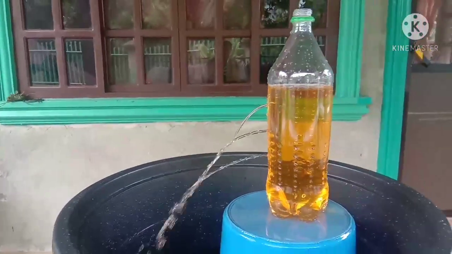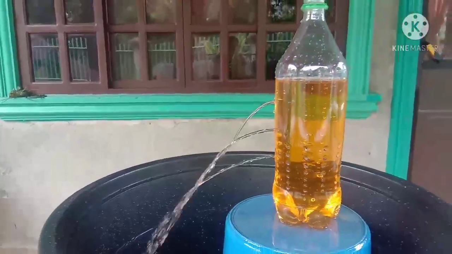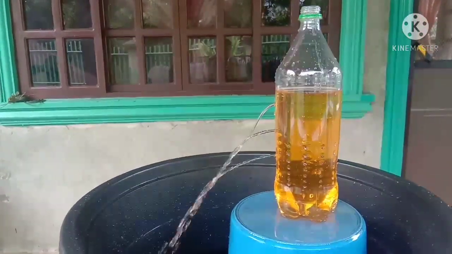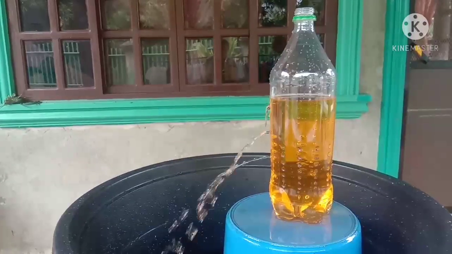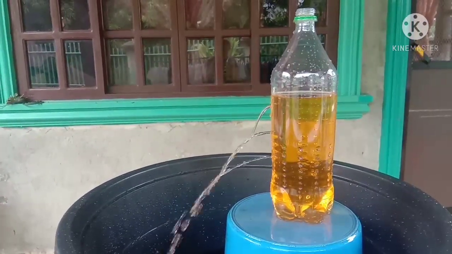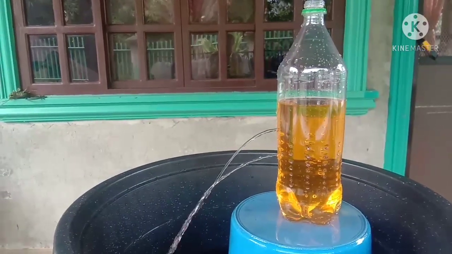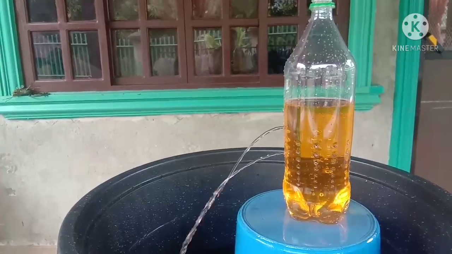And now, you will gradually see that as the level of water is reducing, at hole number 1 there is only a very little amount of water flowing, and gradually after some time, as the level of water further decreases, water stops flowing from hole number 1, and the same would happen to hole number 2 as well.